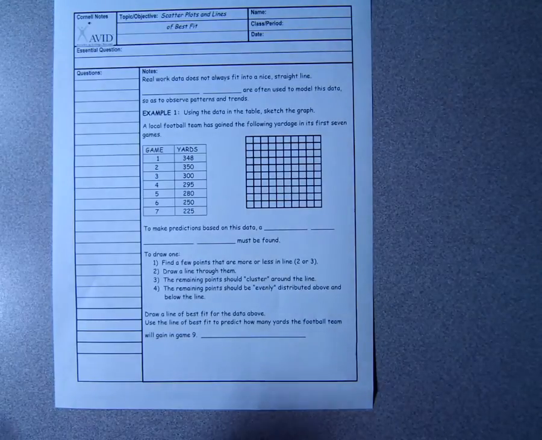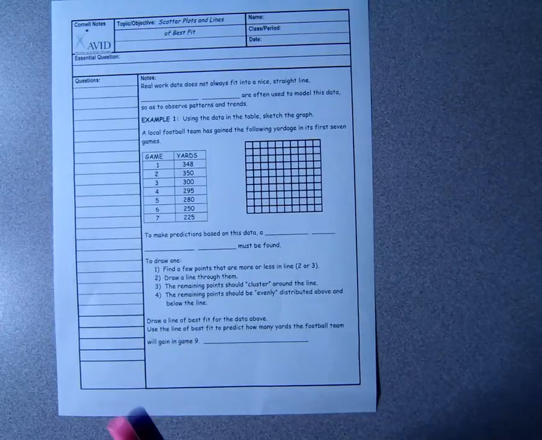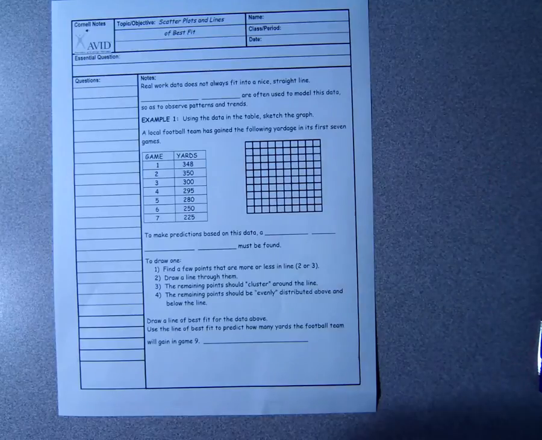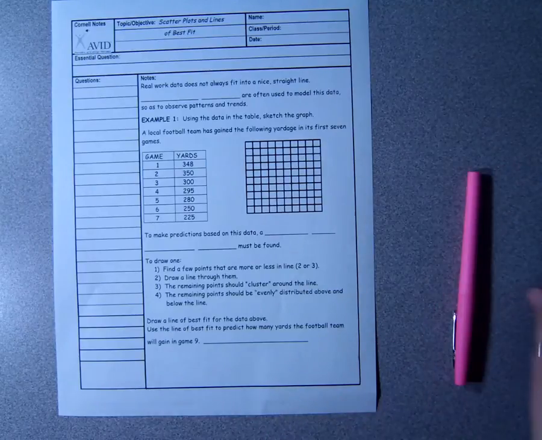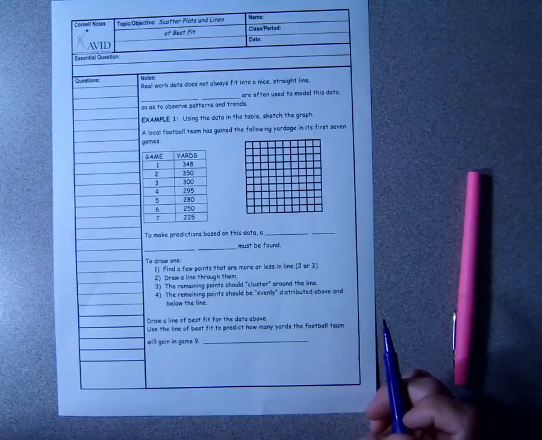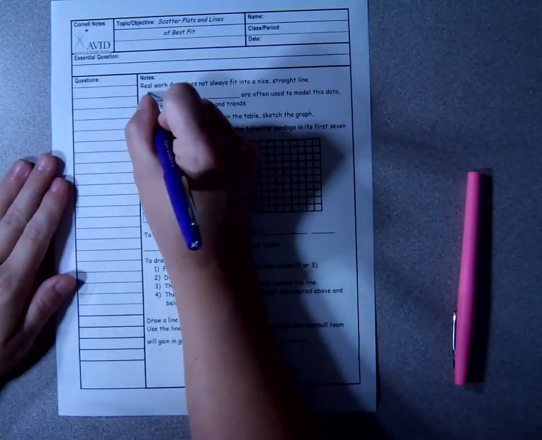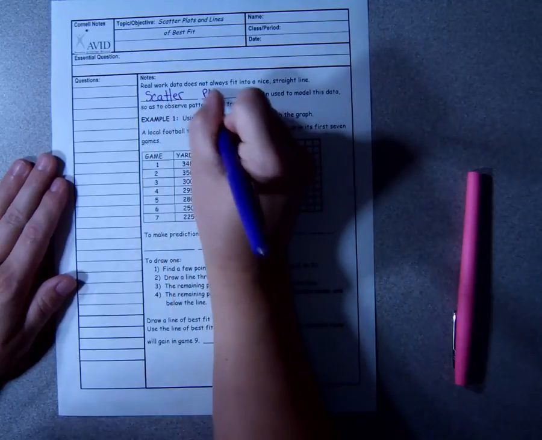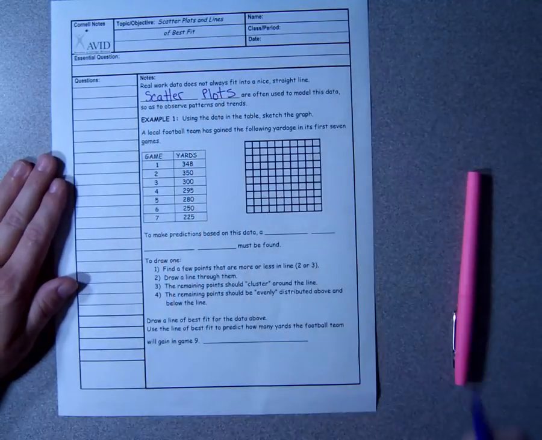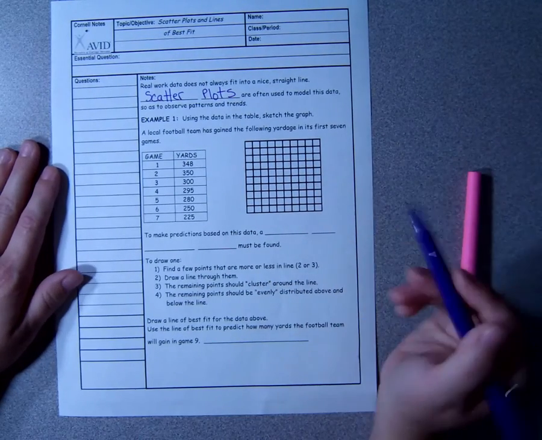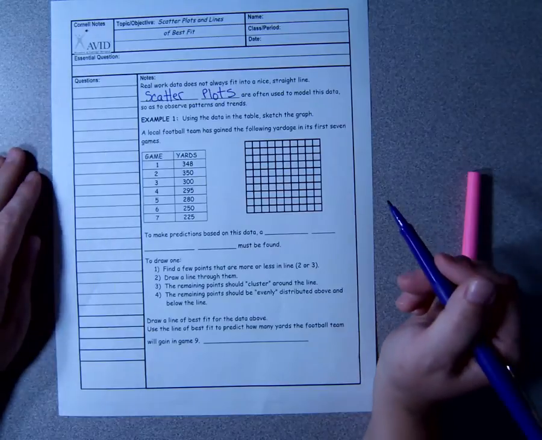Our lesson today is going to be on scatter plots and lines of best fit. So first this says, real world data does not always fit into a nice straight line. Blank, blank are often used to model this data so as to observe patterns and trends. And that is scatter plots. Not everything always comes out nice and neat. We might just have a bunch of random points that we're going to plot, and then we're going to figure out what kind of graph it is from that.